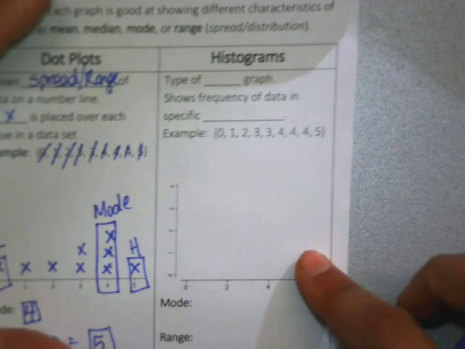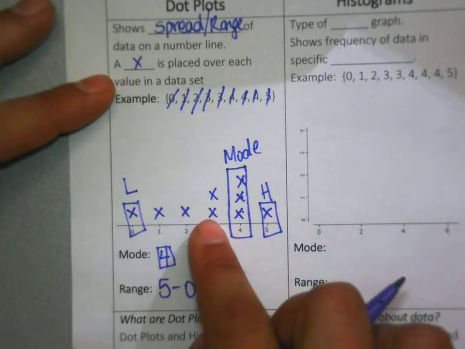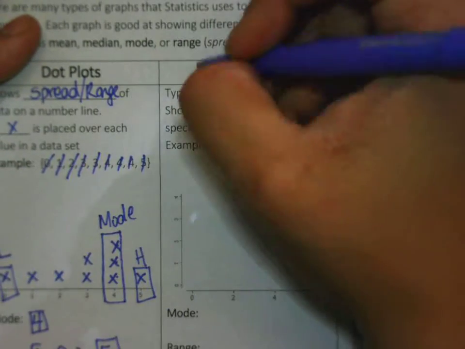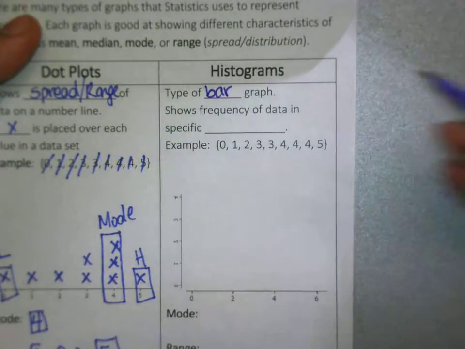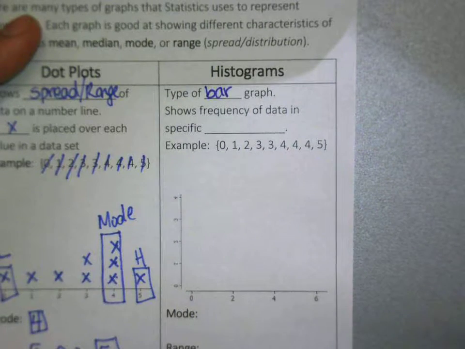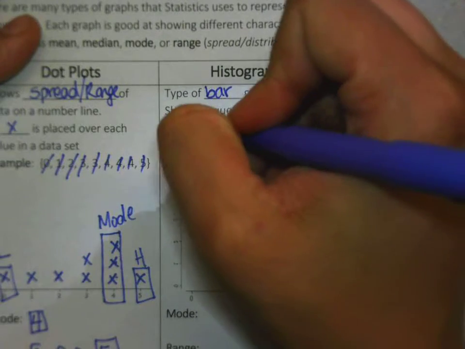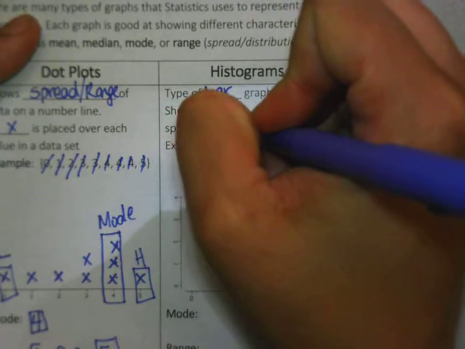Now we're going to go over to histograms. Histograms are just like dot plots, but it's as if we've taken bars and we've drawn bars around all of them. So a histogram is a type of bar graph, but it's also subtly different, and I'm going to talk about that in just a second. A histogram shows the frequency of data in specific intervals.